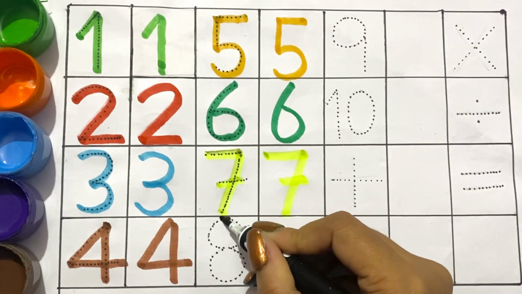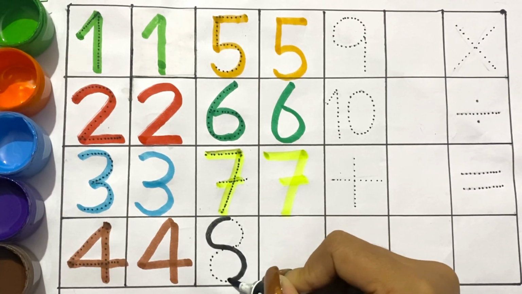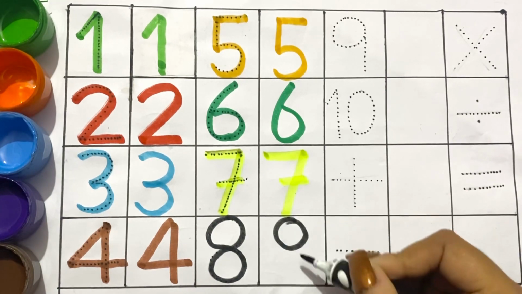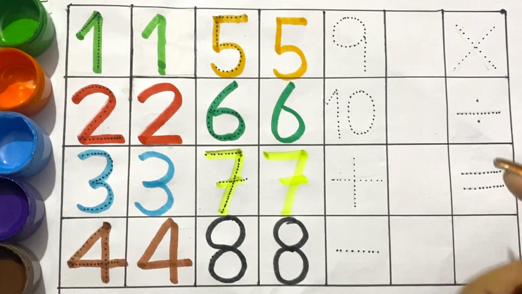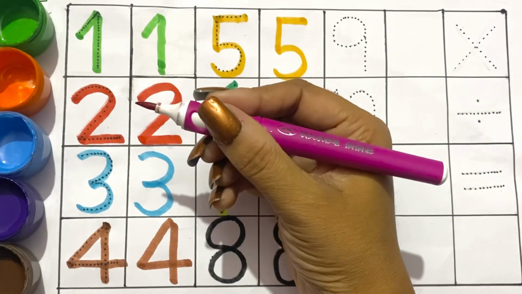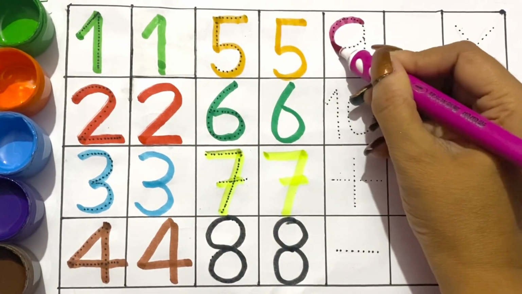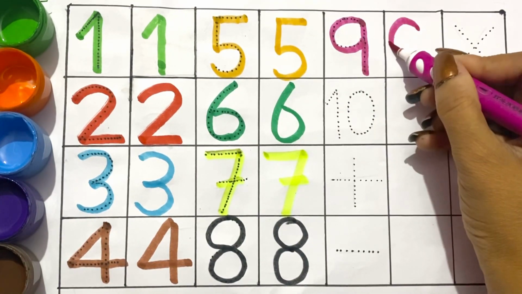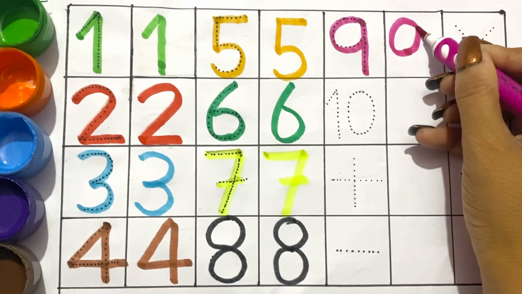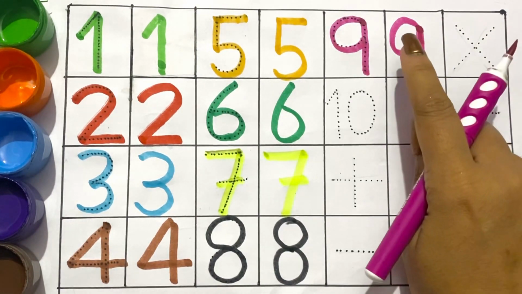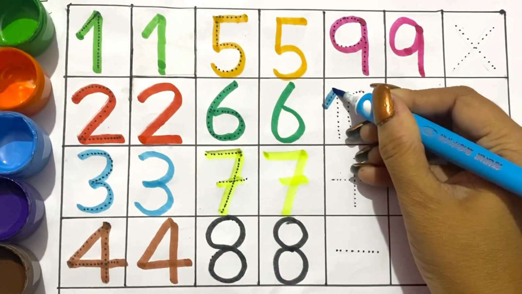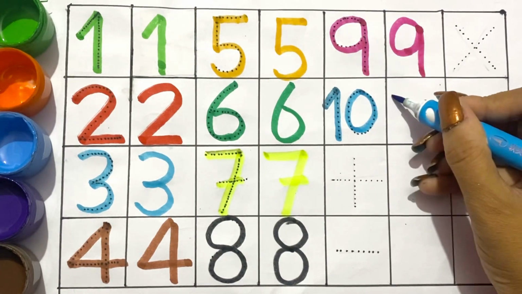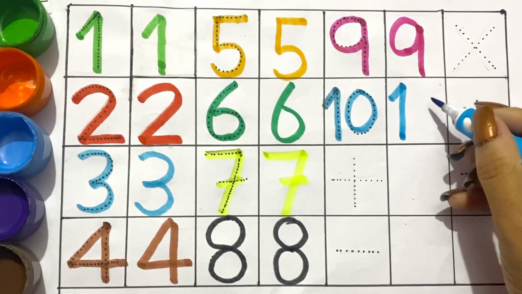Black color. 8. So this is how I write 8. Yay! Pink color. 9. So this is how we write 9. Sky blue color. 10. Again 1 and 0.